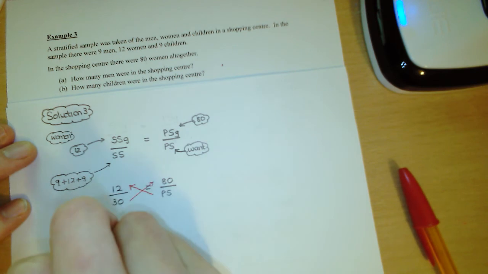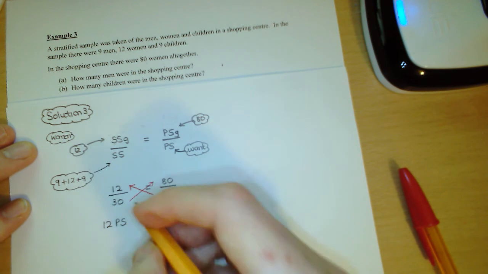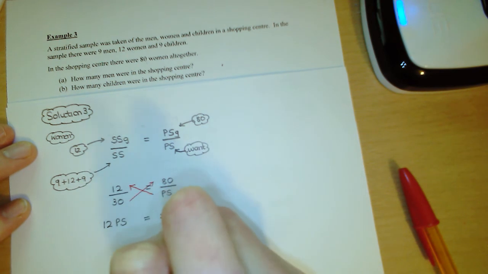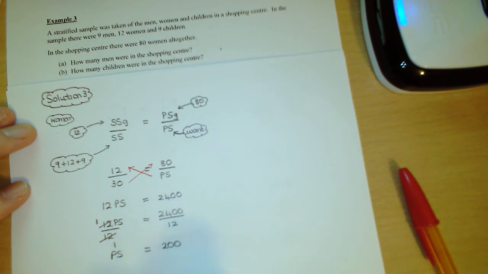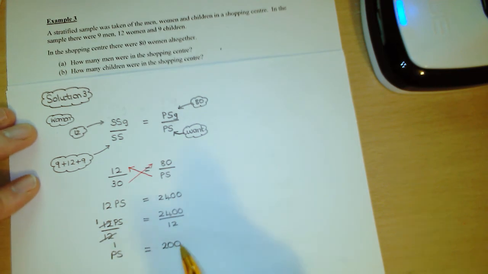So we've got 12 multiplied by the population size, 12 PS, and that's equal to 80 multiplied by 30. So that's going to give us 2,400. And then we're going to divide both sides by the coefficient of the population size, and then do our cancelling. The 12s cancel over here and we're just left with the overall population size, and that's equal to 2,400 divided by 12, which is going to give us 200. So that is the total number of people that's in the shopping centre. And again, we need this.